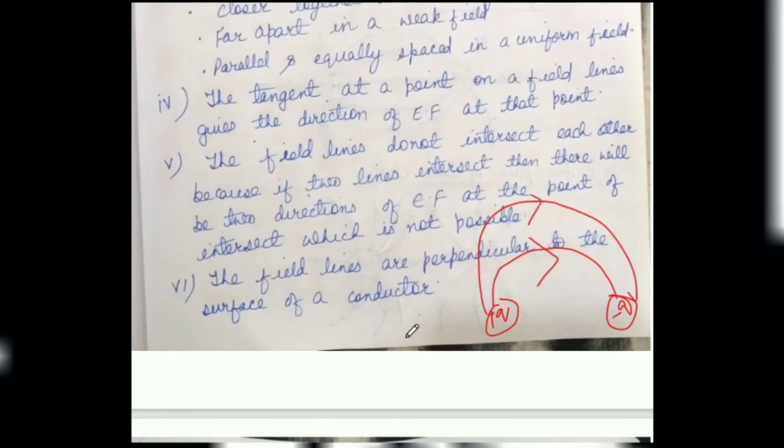Suppose this one is going like this, and the other is coming like this. If these two field lines intersect each other, then at the point of intersection, two tangents are drawn. It means two directions of electric field at the same point, which is not possible. So if two lines intersect, then there will be two directions of electric field at the point of intersection. That's why two field lines never intersect each other. The field lines are always perpendicular to the surface of a conductor.